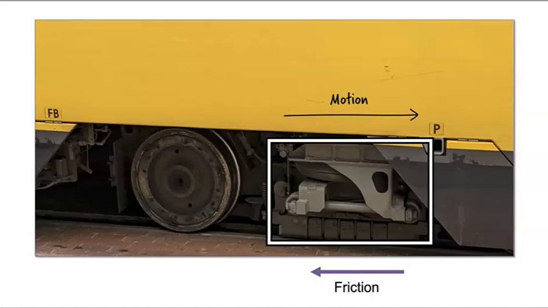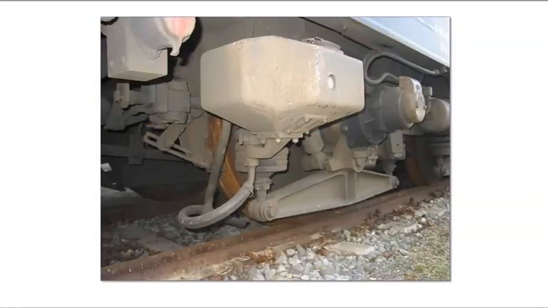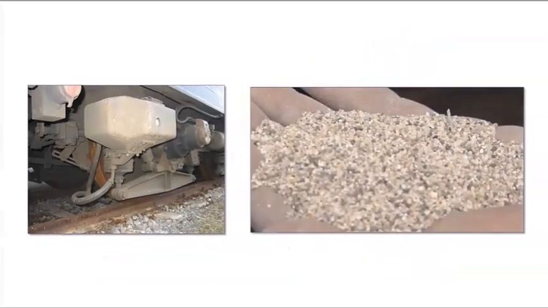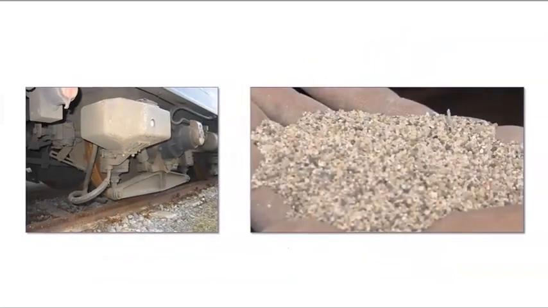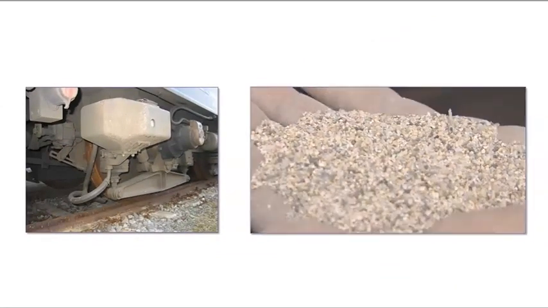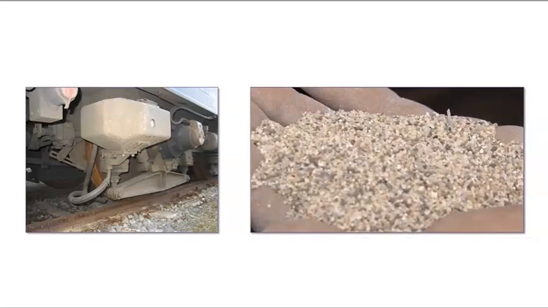Great! Some light rail trains have a brake that uses sand to create friction. In this photograph, the train is moving to the left. This tube is directly in front of the wheel and points at the track. I have a video clip of a different train that uses a sand brake. This is the sand that the train uses for the brake system. Let's watch the video clip together.